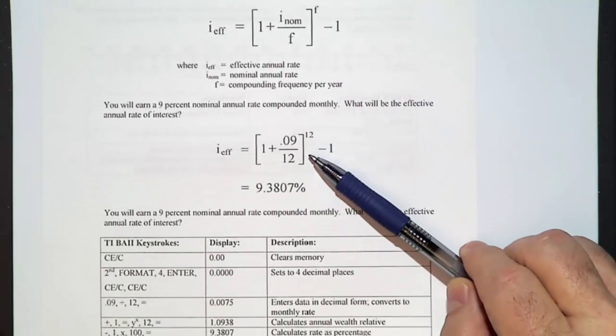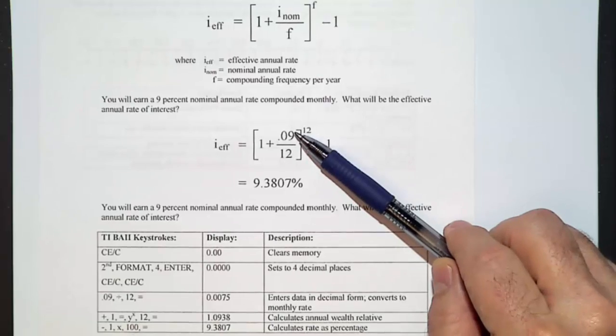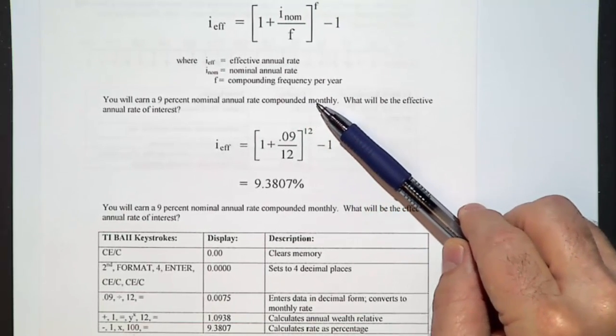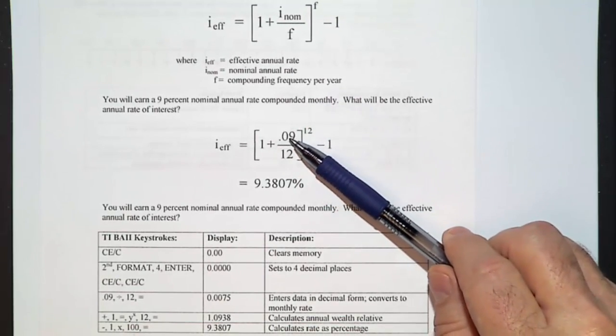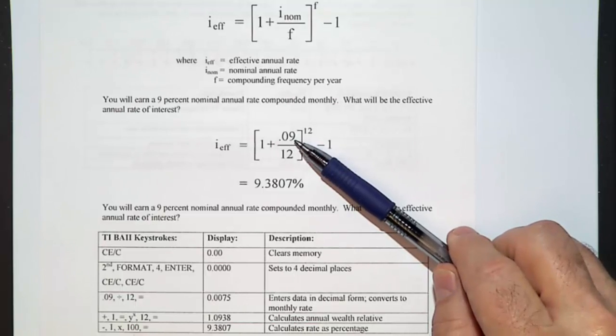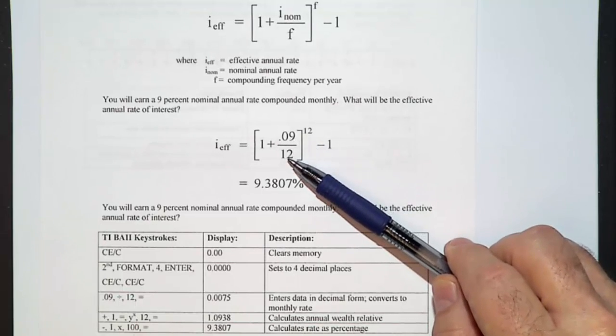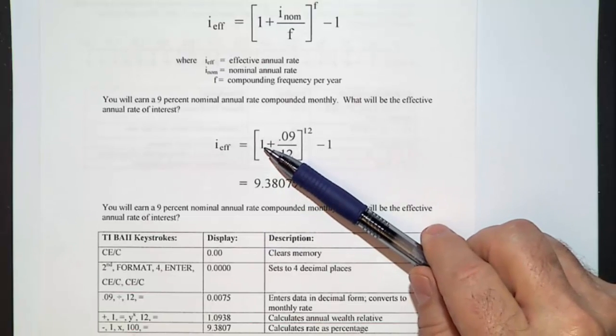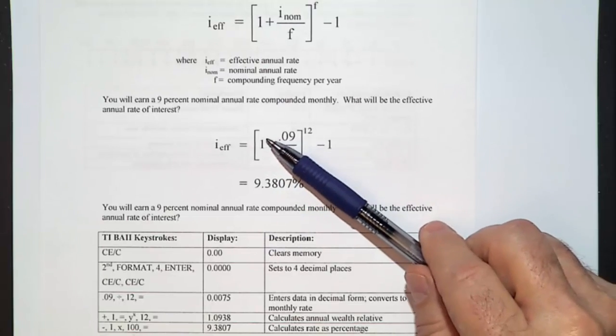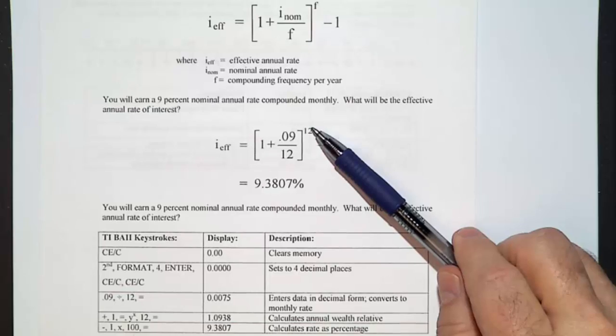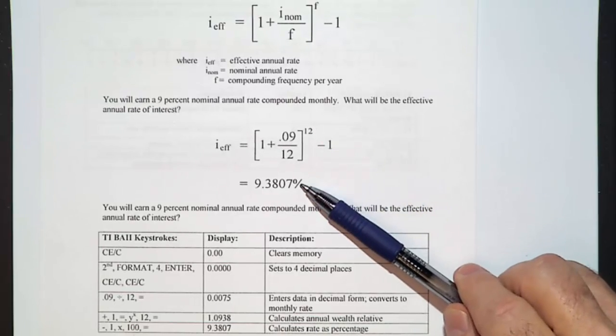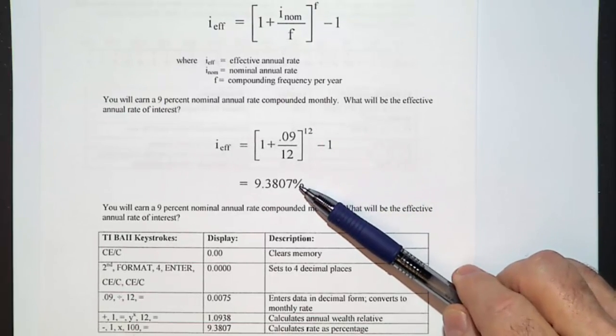So, if the rate were 9%, and if it were compounding monthly, then you would take 9%, but in decimal form, 0.09, divided by 12. You would add 1 to that. You would take that sum to the 12th power, and then you would subtract 1, and you get 9.3807.